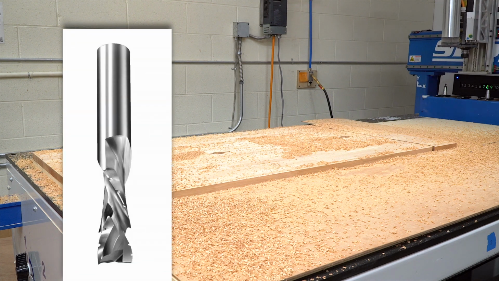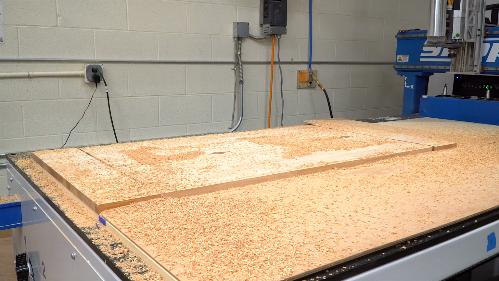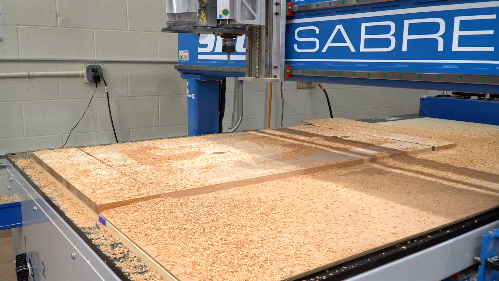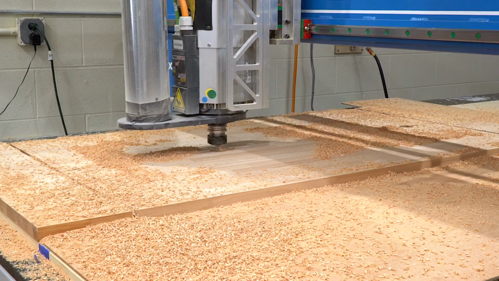Now for the final operation, we're going to use the 3430, which is a 2-flute compression cutter with chip breakers. And that's going to do the final cleanup on the inside cord slots there and then the outside of the table to get a really nice finish.